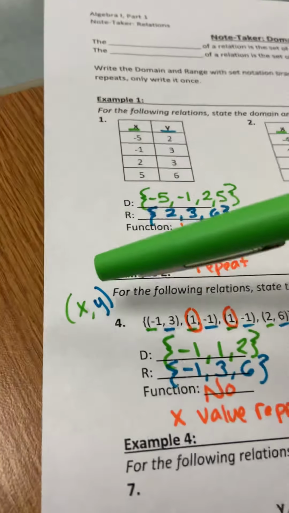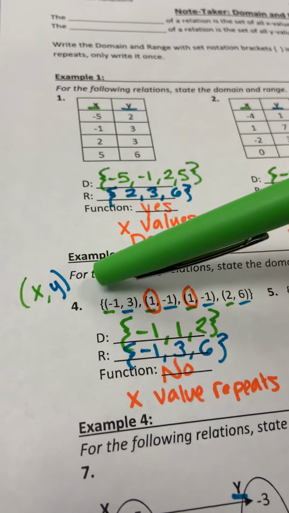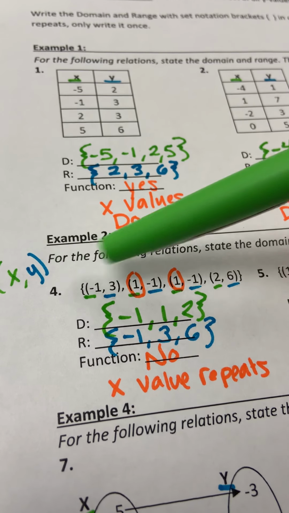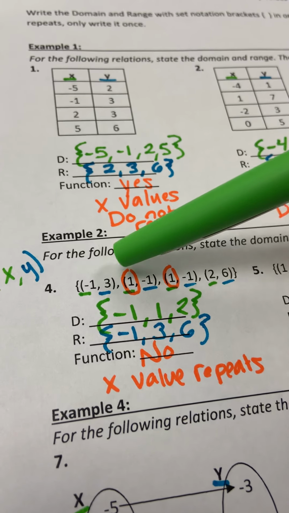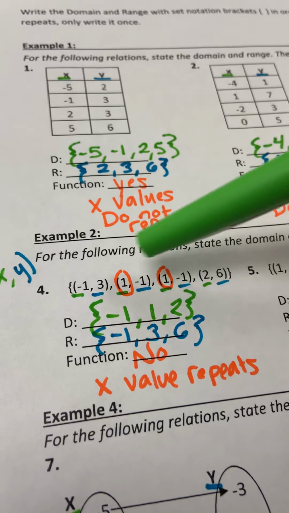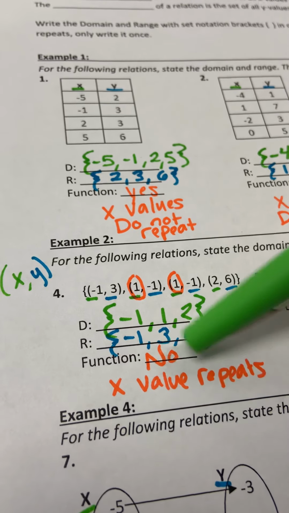So our domain, I'm listing my X values: -1, 1, 1, 2. I do not need to list my ones twice, but also ones repeat, so not a function.